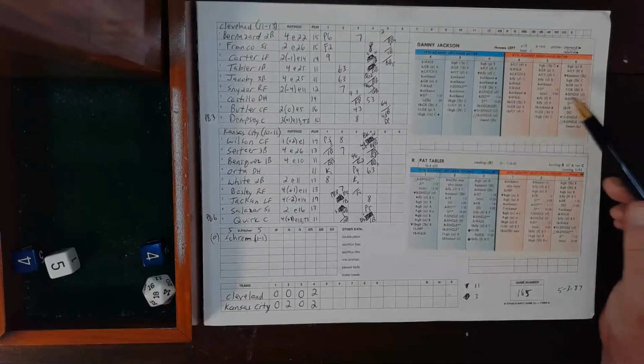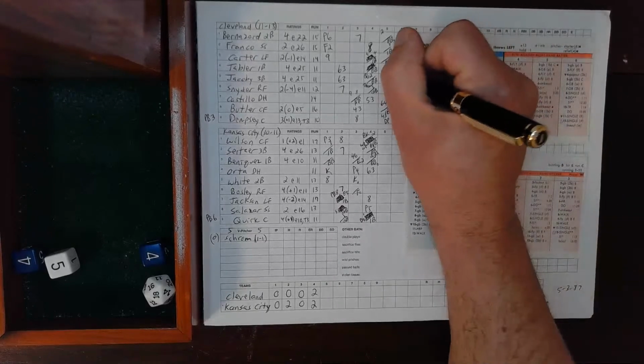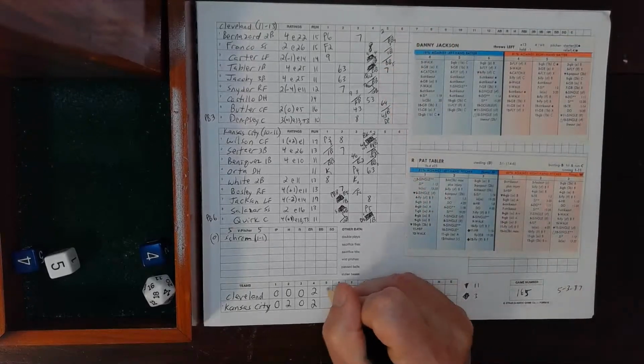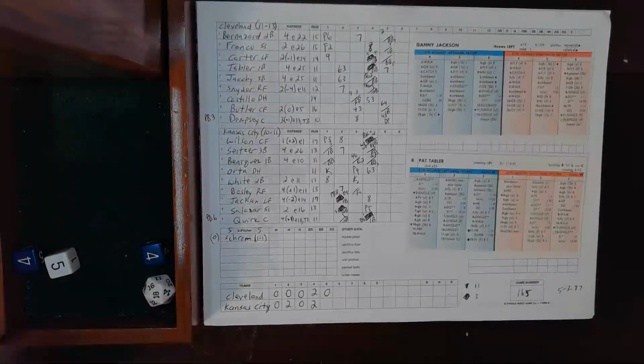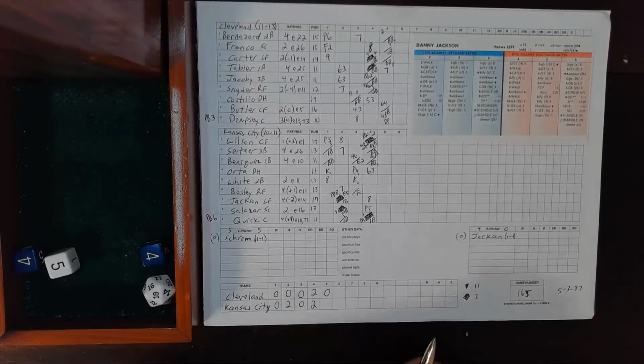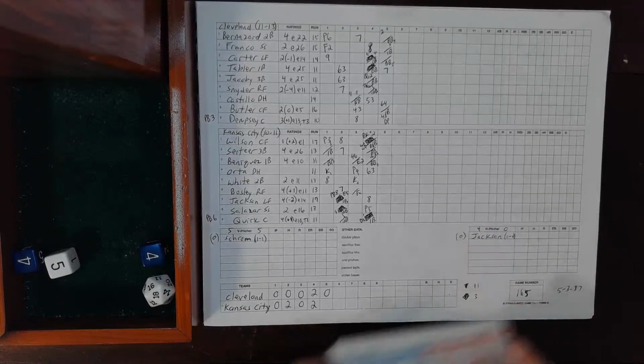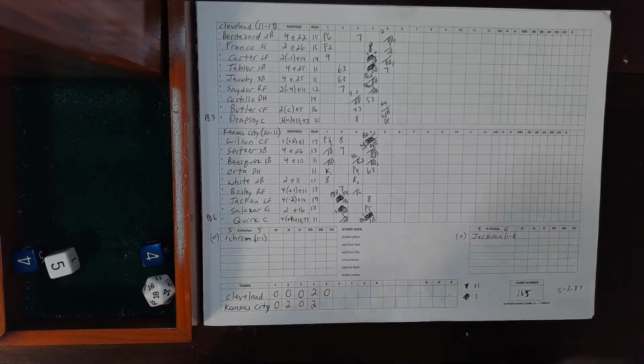It's a 5-8, and that's a fly to left. It's going to end the inning. So Danny Jackson pitches around all the gunk and gets out of it with no damage done. Golden opportunity missed by the Tribe right there. Go to the bottom of the 5th, still 4-2.